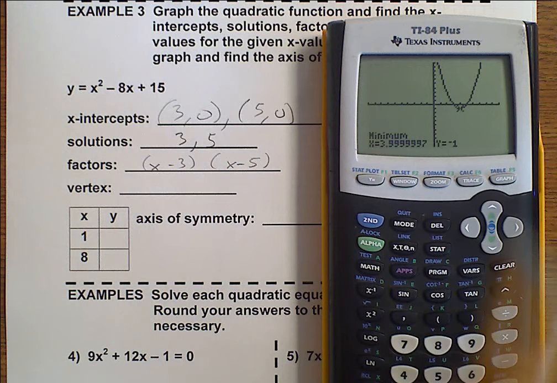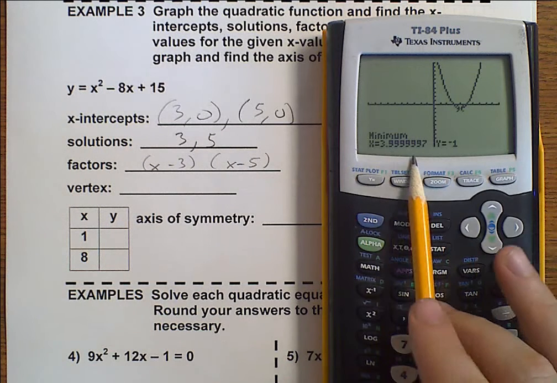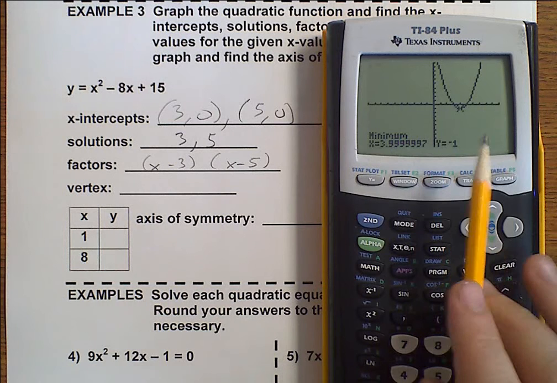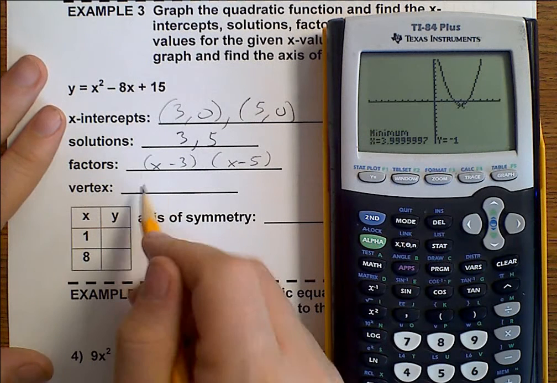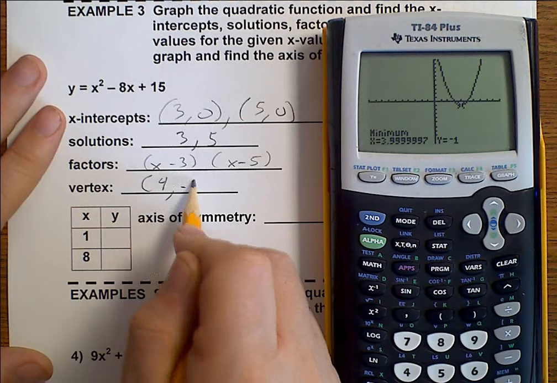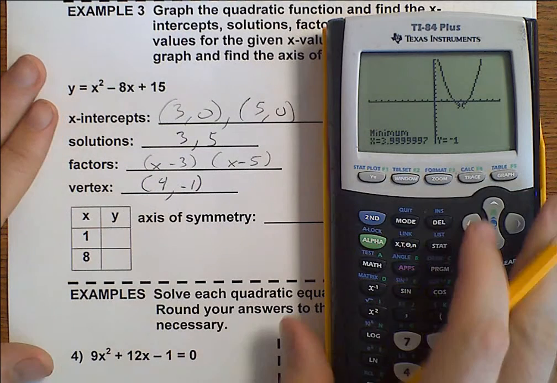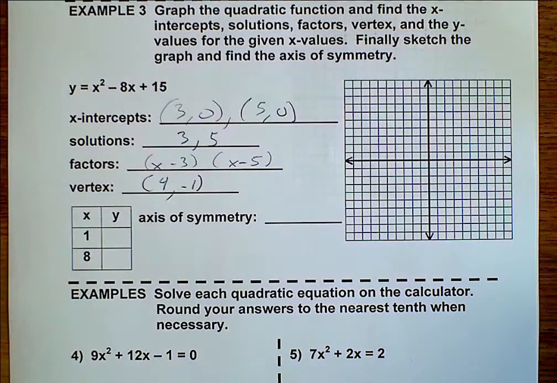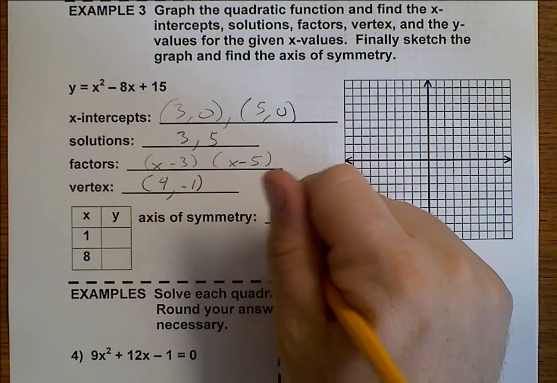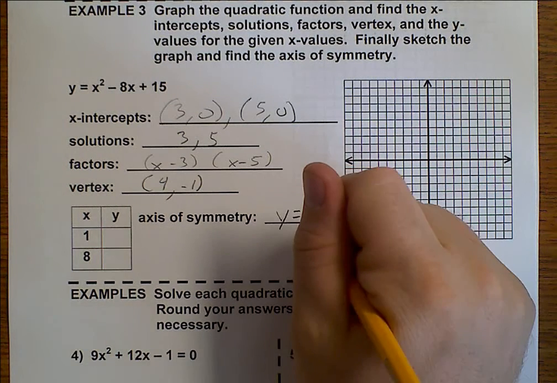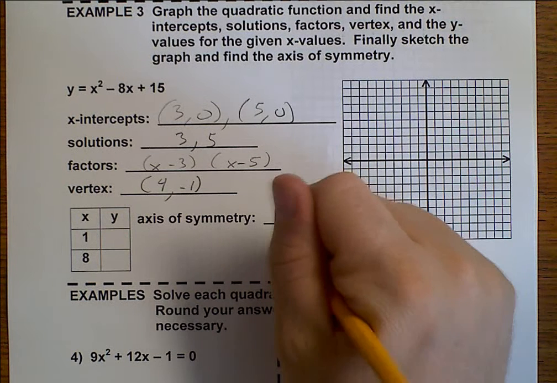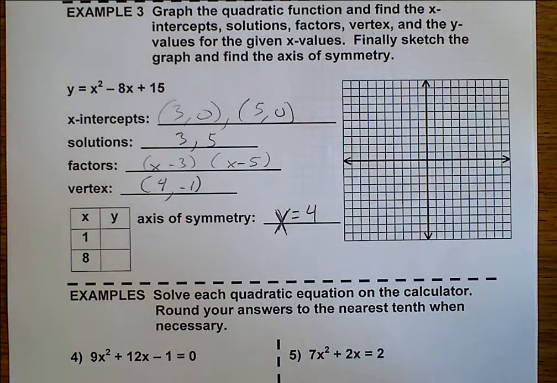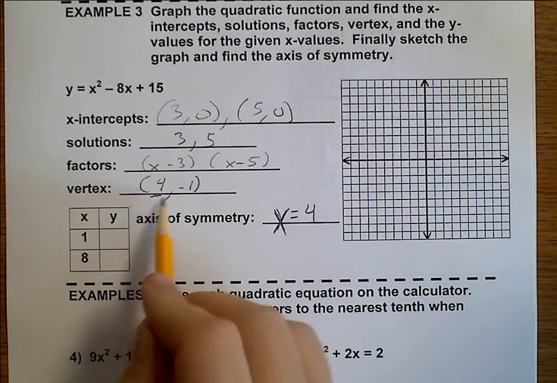And it says 3.9 repeating, which is 4, negative 1. So that's our vertex, which means our axis of symmetry is x equals 4. We pulled that from here.